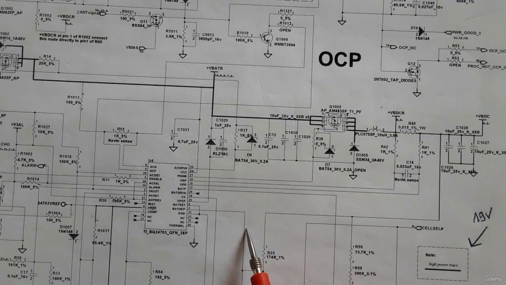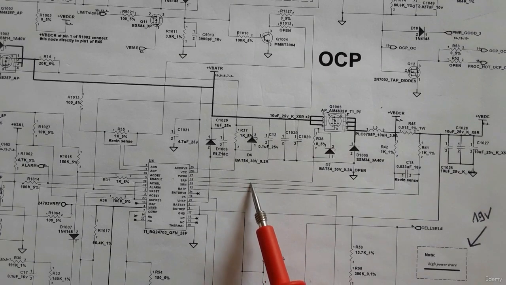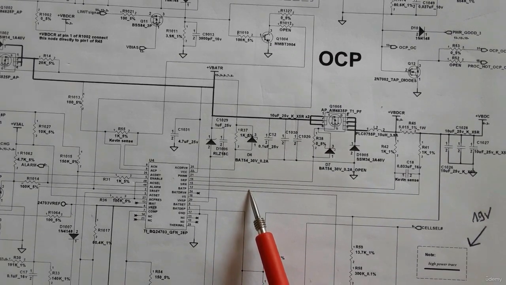These lines, as you can see, mean control signals. This line can be 3 volt, 5 volt, 2 volt, etc.